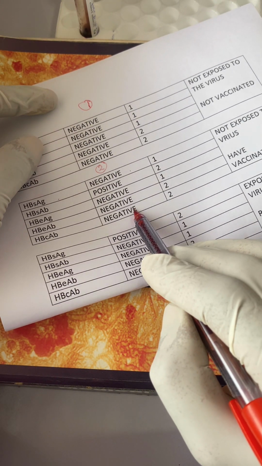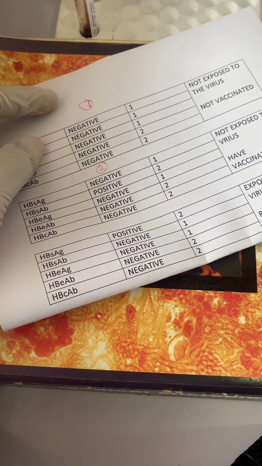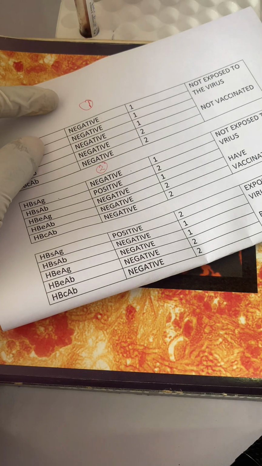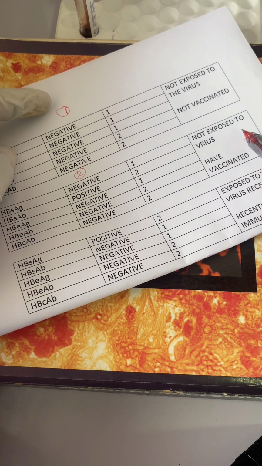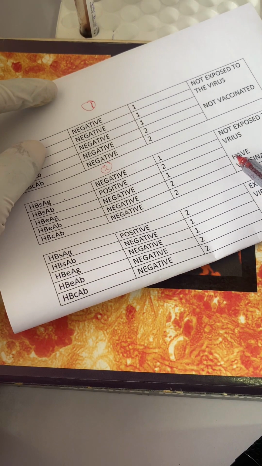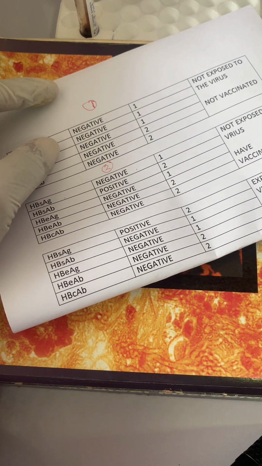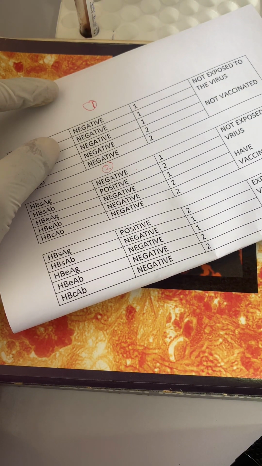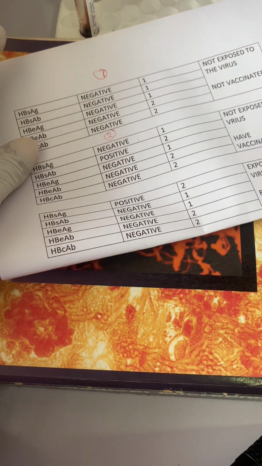And then the core antibody will also be negative because you don't have the virus and you've not been exposed to the virus, maybe through sexual contact or through coming into contact with blood, but you have been vaccinated. Okay, so that's number 2.